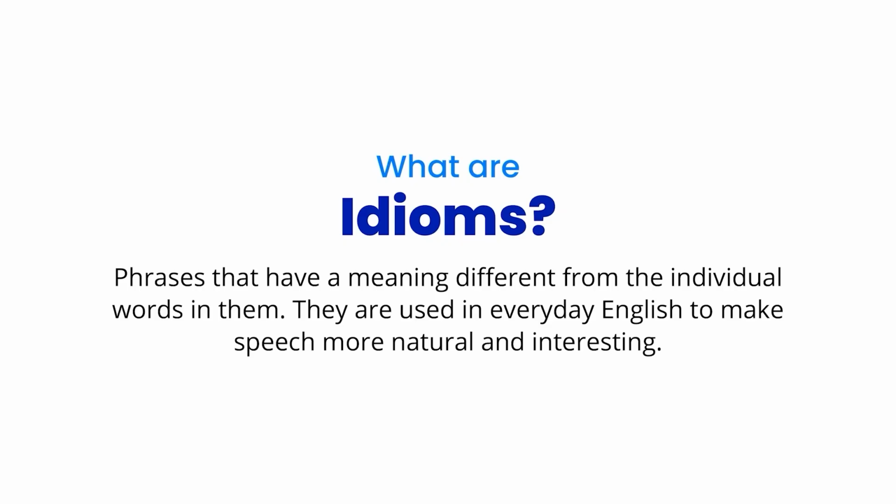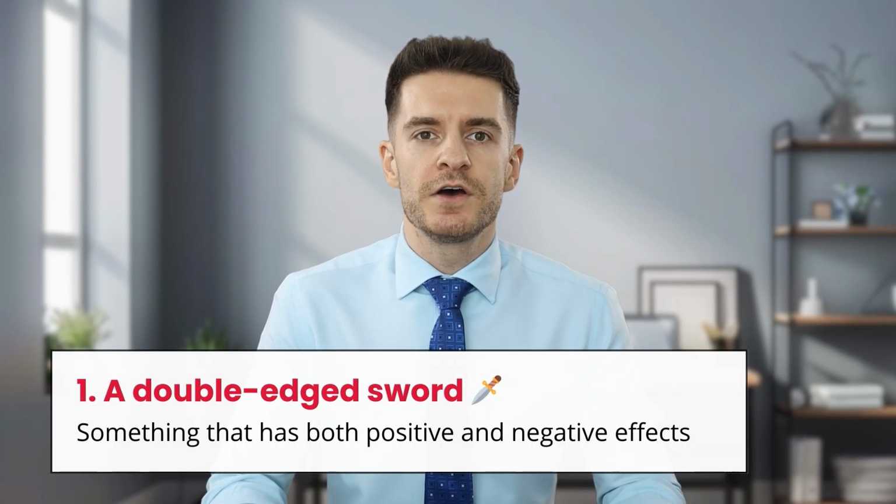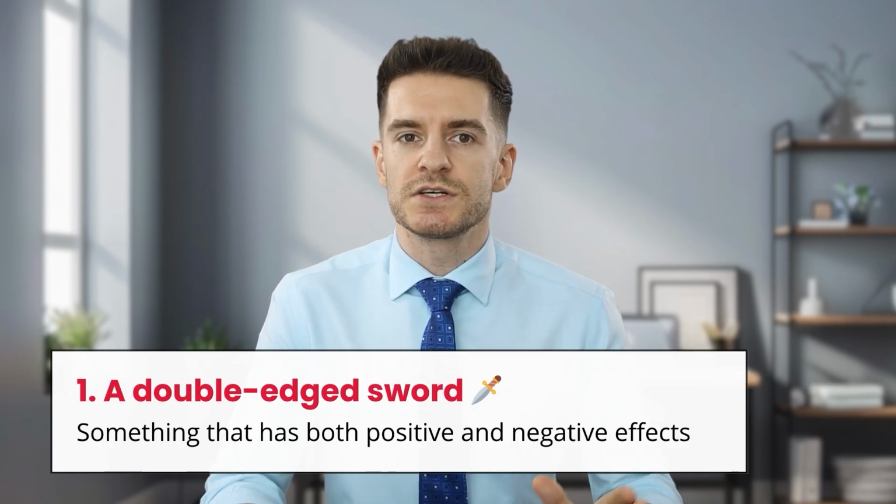What are idioms? Well, they are phrases that have a meaning different from the individual words in them. They are used in everyday English to make speech more natural and interesting. Now, I'm going to show you 5 common idioms that students like to use in writing and what you can use instead. The first one is a double-edged sword.